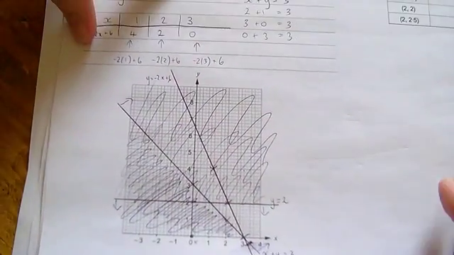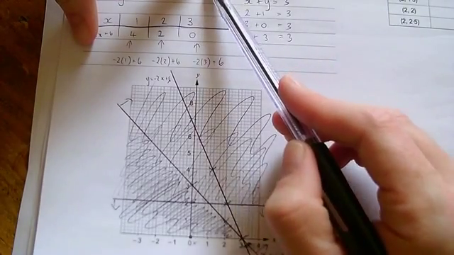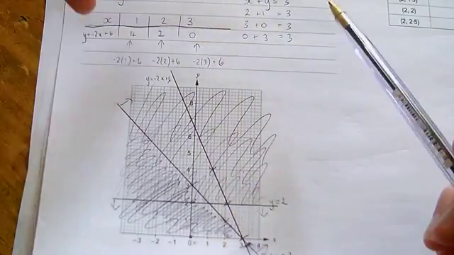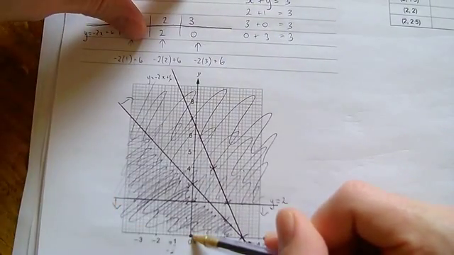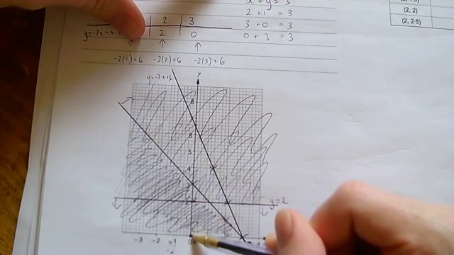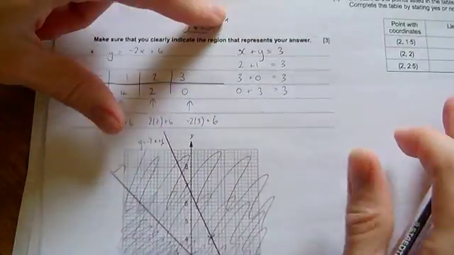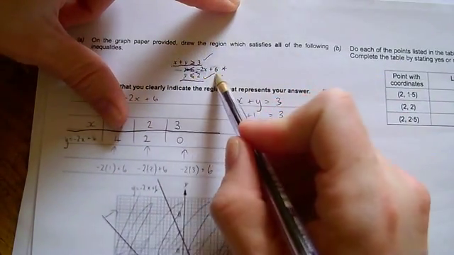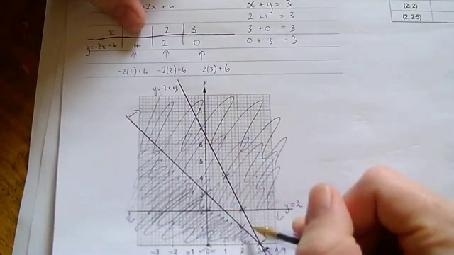And then finally this one here, y is less than minus 2x plus 6. So again, if I use 0, 0, is 0 less than 0 plus 6? Yes, it is. 0 is less than 6. So this time, when I'm looking at this middle line, the answer is yes, it was the side of the line I wanted.